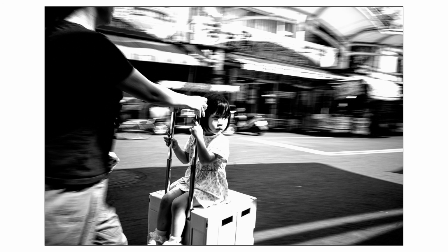This shot is one of my favorite ones. The father is pushing his daughter along on this, well, it's like a box with wheels really, and I'm not sure whether she's enjoying it. I don't think so. She seems to be hanging on.